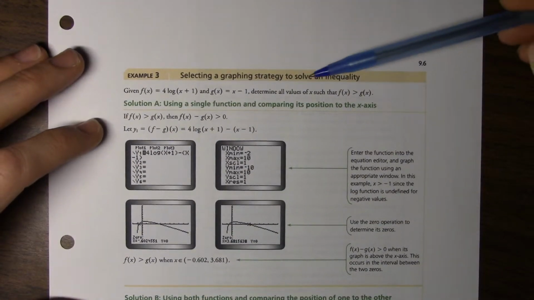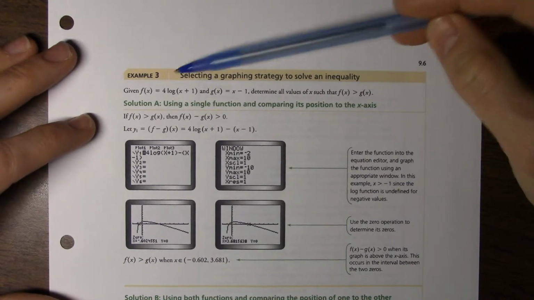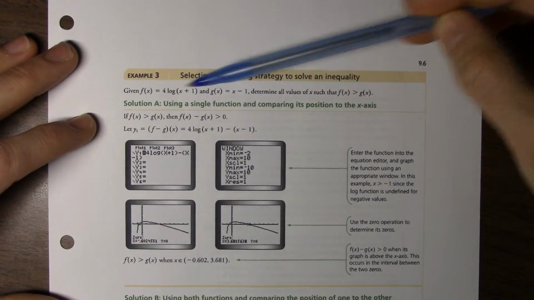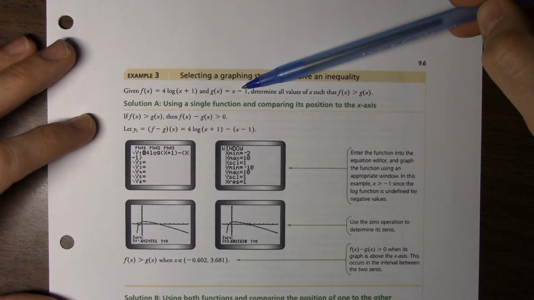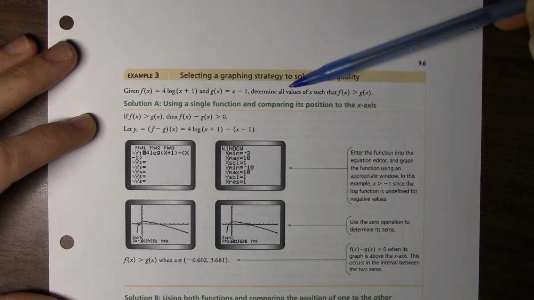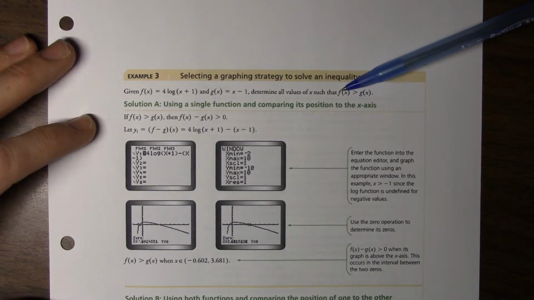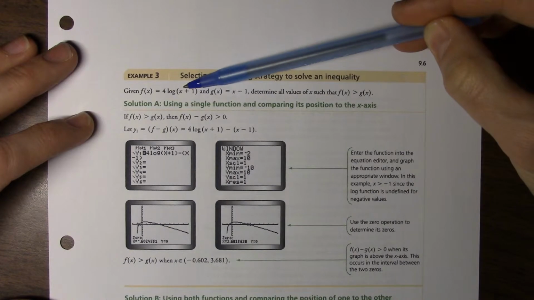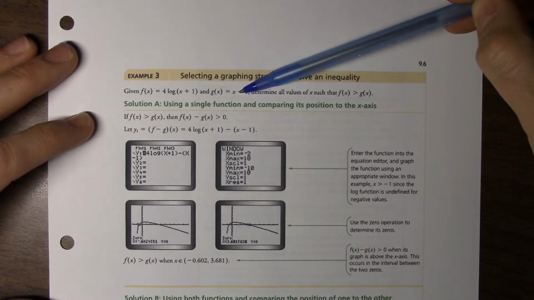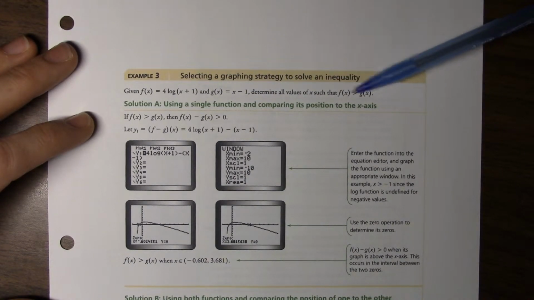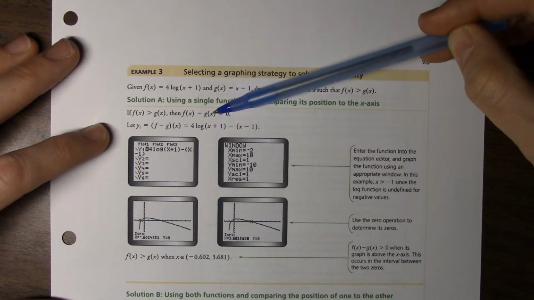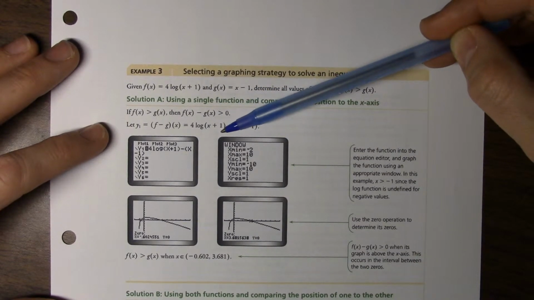Last one. So, selecting a graphing strategy to solve an inequality. Here again, we're given two functions. One is a logarithmic function, and one is again just a straight line. Determine when the values of x are such that the function f of x is greater than the g of x function. So we just set that into an equation, and then we can graph the equation.